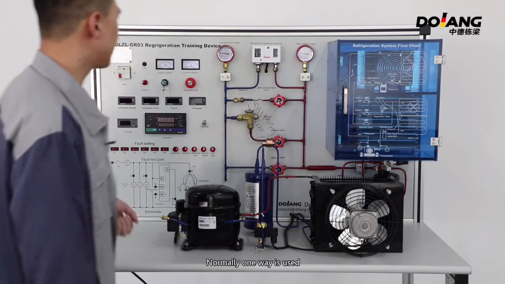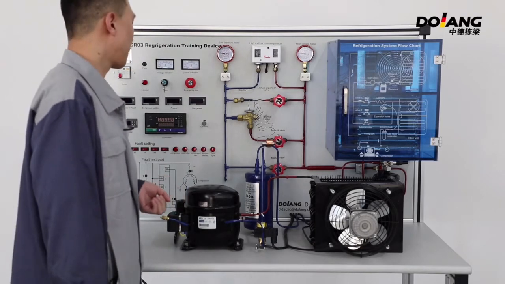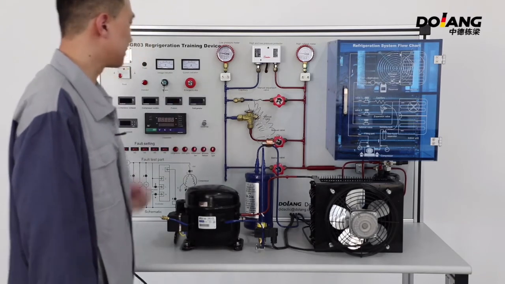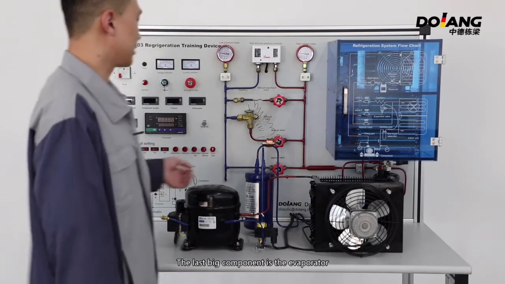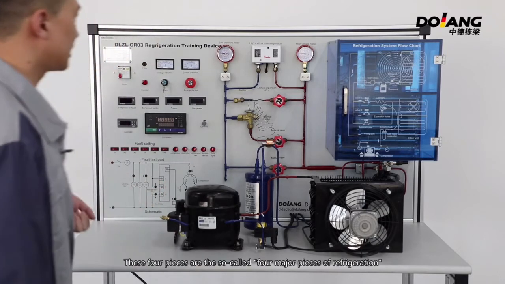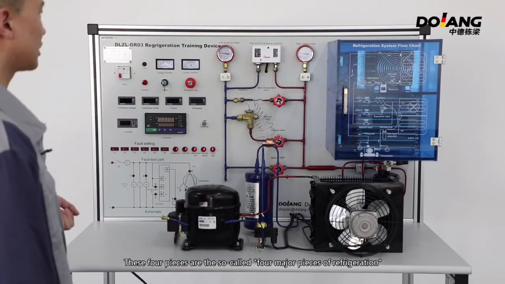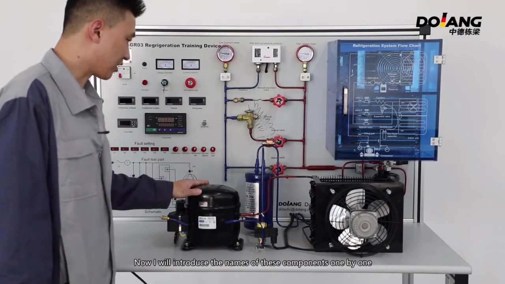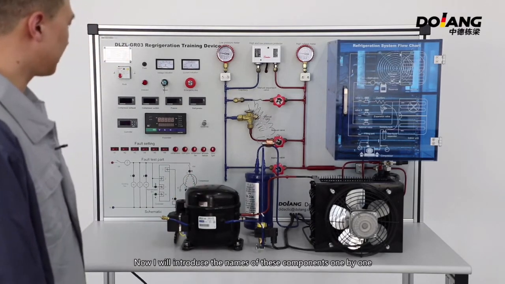Normally one way is used. Now, for showing you the experiment in detail, we use 3 ways. The last big component is the evaporator. These 4 pieces are all the so-called 4 major pieces of the refrigeration. Now I will introduce the names of these components one by one.